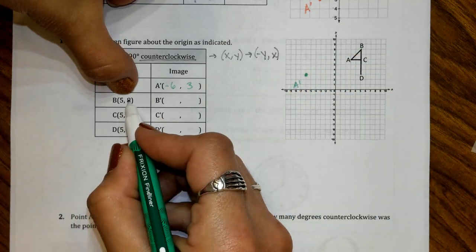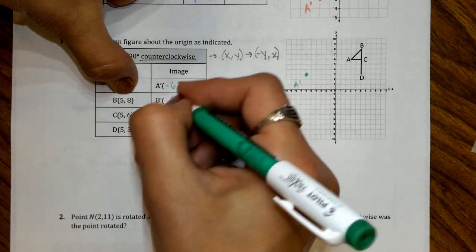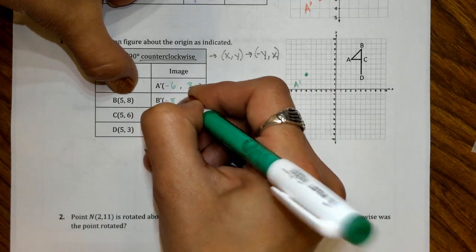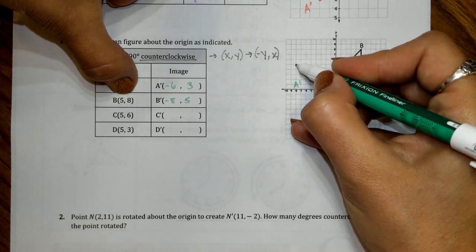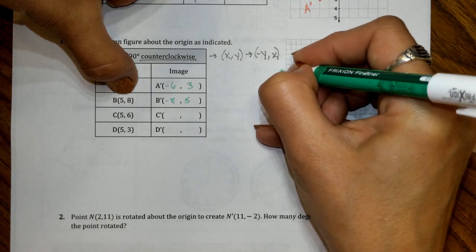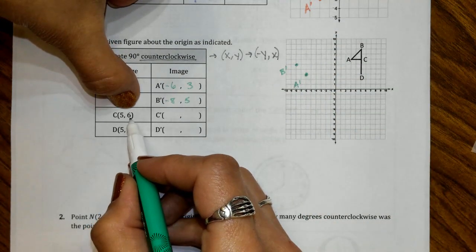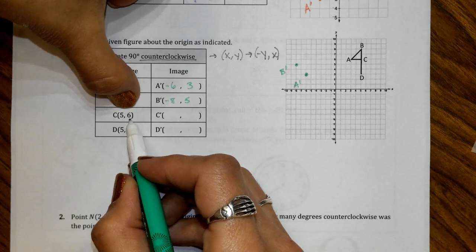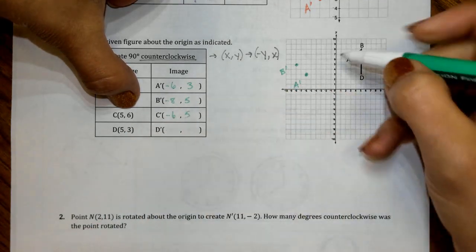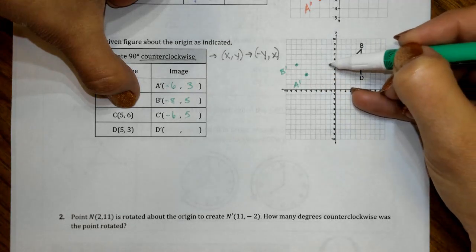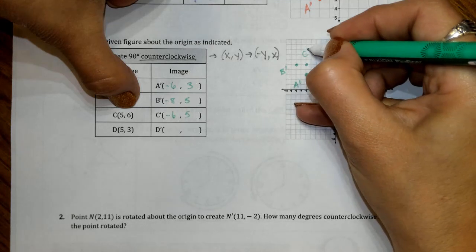B, switch them, but that 8 needs to turn to negative because the y needs to go to the opposite sign. So we have -8, 5. Go to -8 and +5. There's our B prime. Right? C and C prime. The 6 is going to change to a negative because the y switches signs. So we have, and they're going to switch places. -6, +5. -6 and +5. There is your C prime.